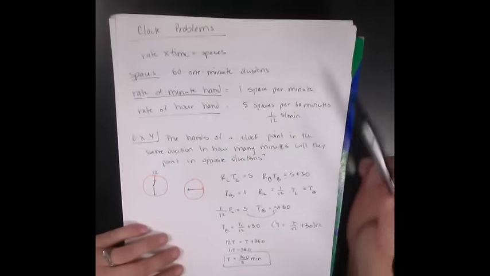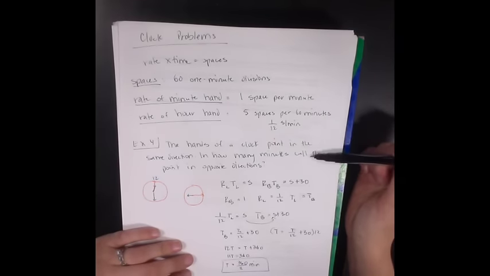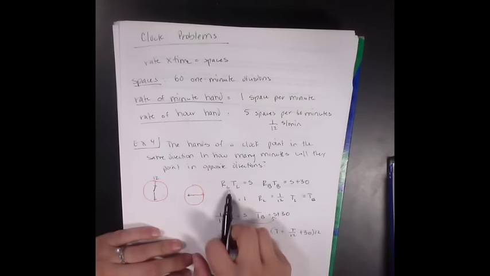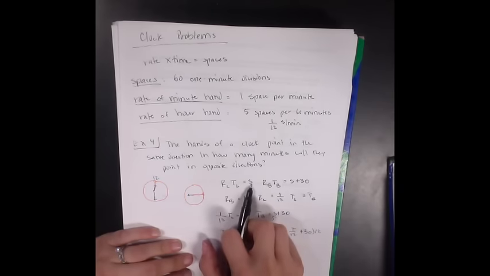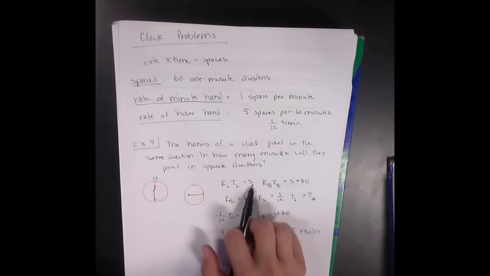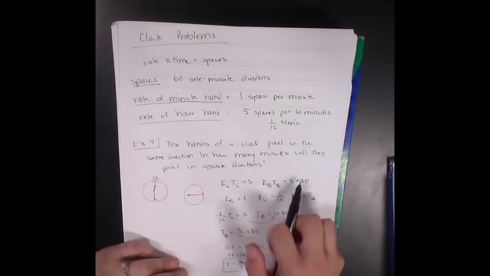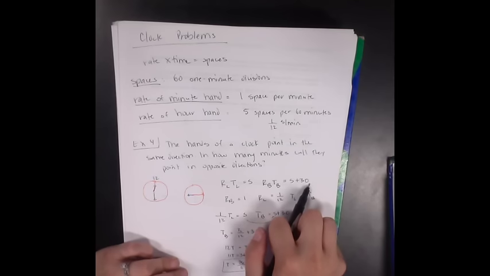Okay, so if we look back here, the hands of a clock point in the same direction. How many minutes will they point in the opposite direction? Okay. If my little hand, meaning my hour hand, is moving by spaces, then my big hand, my minute hand, is moving by 30 more spaces per minute, essentially is what this is saying. Okay. Let's do another problem. Get it to make more sense.